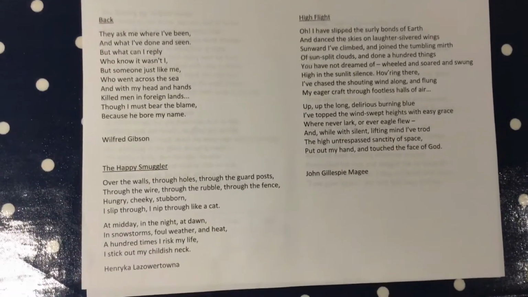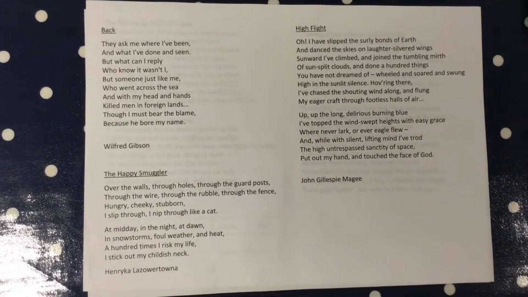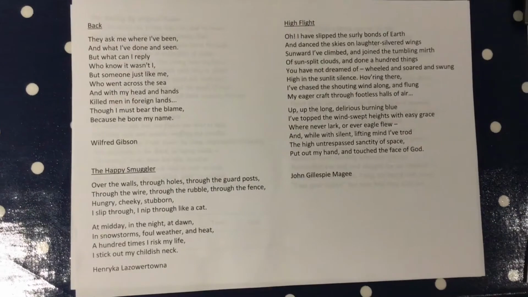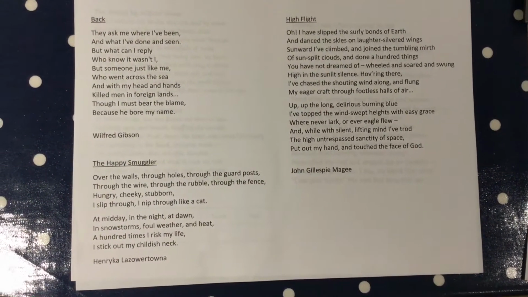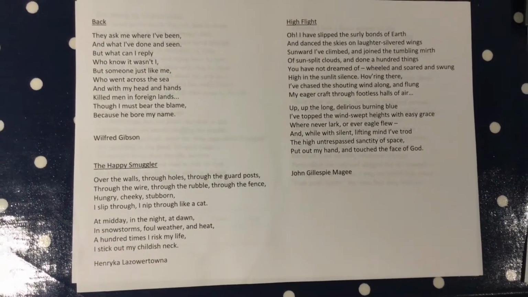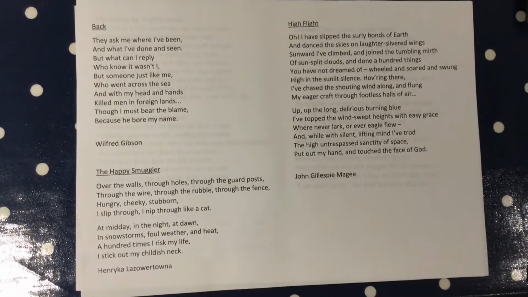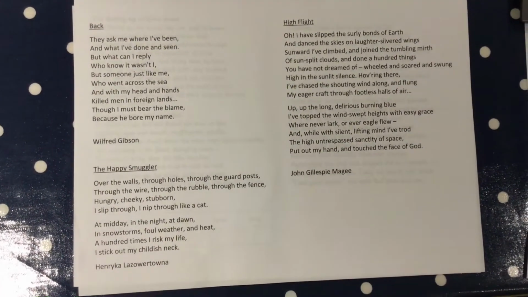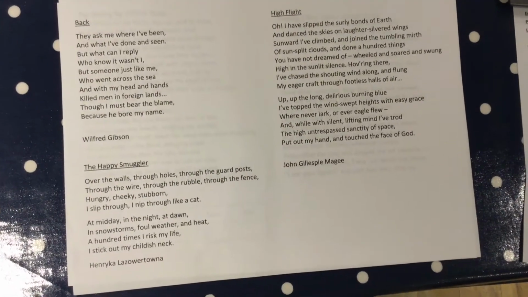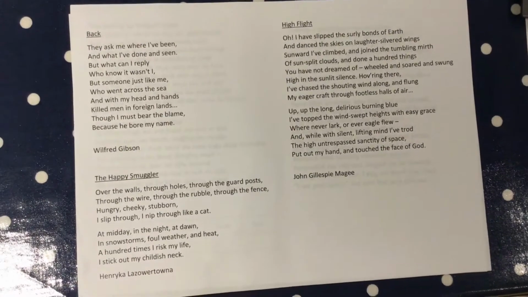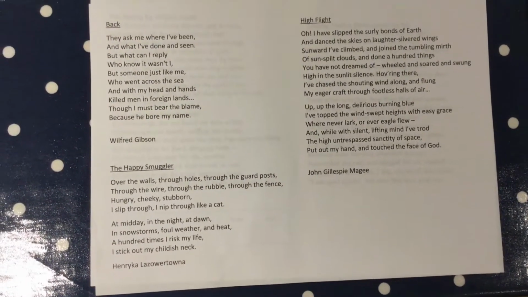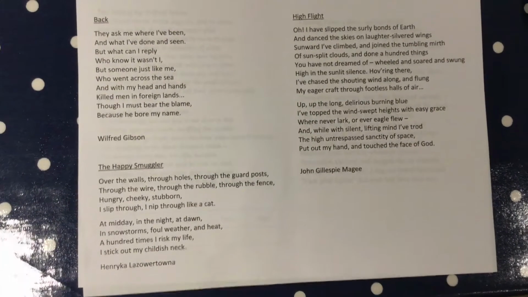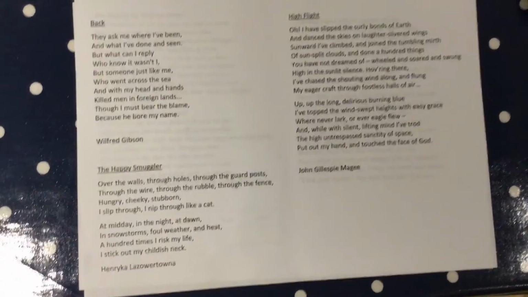And the other poem on the bottom left there, The Happy Smuggler, this was written from the perspective of a Jewish child, so from one of the ghettos where the Nazis had rounded up the Jewish people and made them live in a certain part of town. It was hemmed in by walls and guard posts, and this was the story of some of the children who, because their families were starving, they used to sneak out, as it says, over the walls, through the holes, and try and evade the guards and bring back food for their families, because they were surviving on as little as 200 calories a day, which is absolutely nothing compared to what we would normally eat each day. You're talking less than a sandwich that each person would be surviving on each day. It's a really interesting one because it's from the perspective of those children.